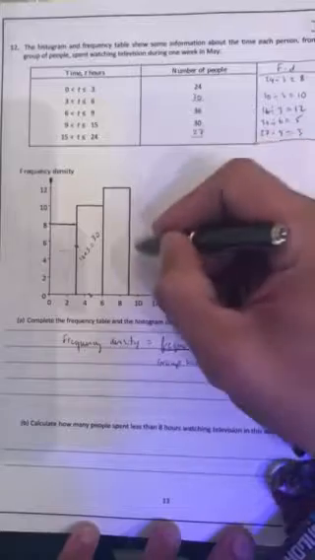I know the groups 3 to 6 and 6 to 9, so the next group I need to fill in is 9 to 15, which has got a height of 5. So my height of 5 is going to be halfway between 4 and 6. So I go across there. Again, you should be using a ruler, and that gives me that height there. And then the last one's been drawn in for me. So I've completed the table and I've completed the graph there, which is what they've asked me to do.